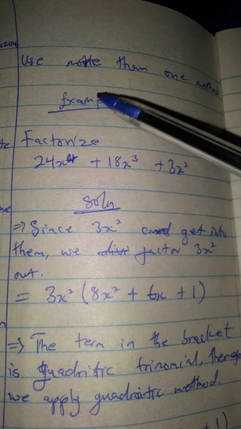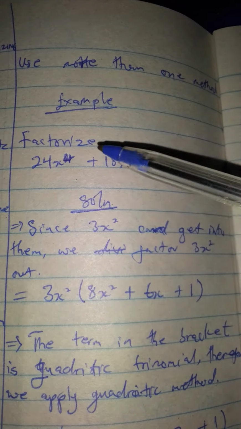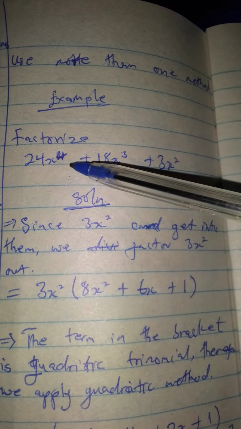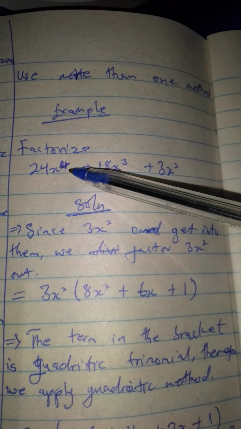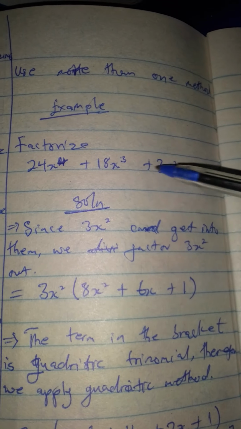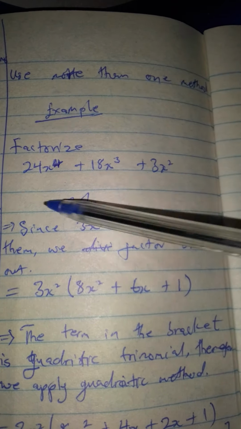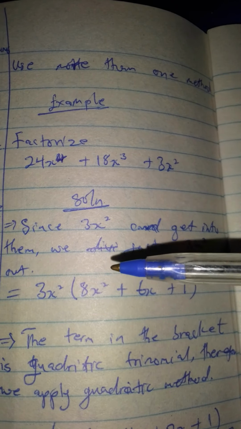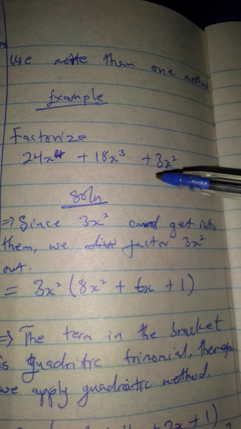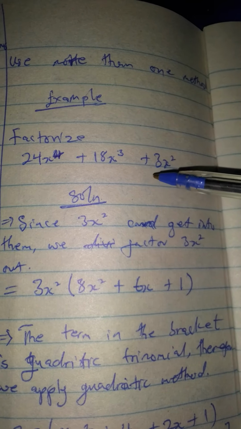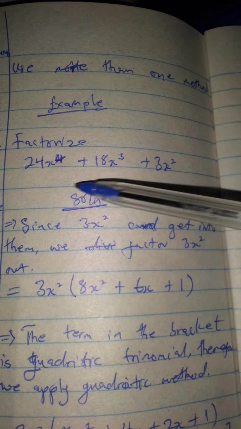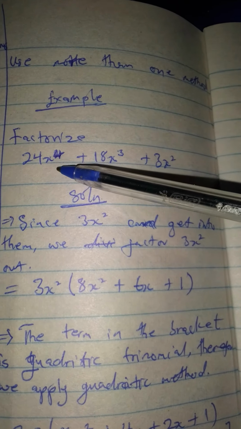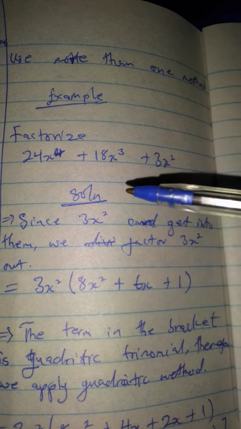So with the case where you are going to use more than one method, we have this. Looking at this, it has the highest degree of 4, then 3, then 2. You can't say this is a quadratic trinomial even though it has 3 terms. So in the first place, 3 can go into itself and into the 8, right? x squared can go into itself and into the others, in terms of division.